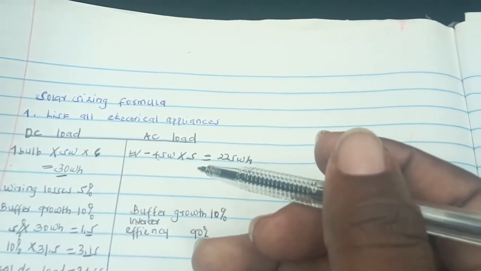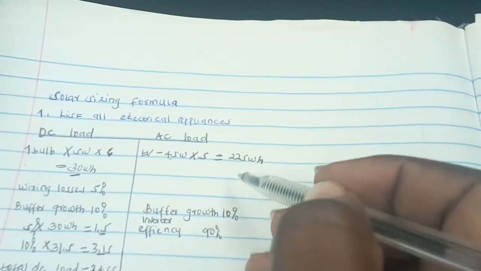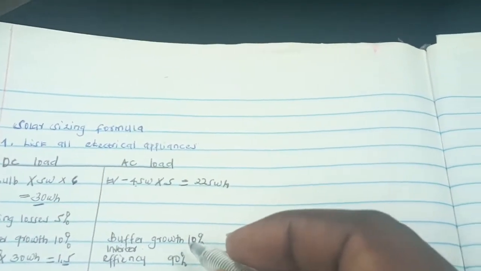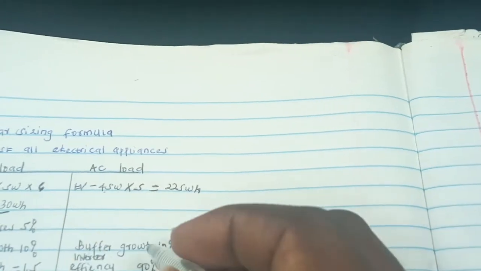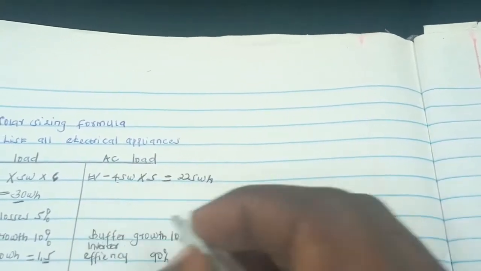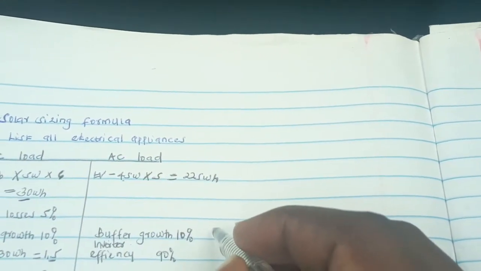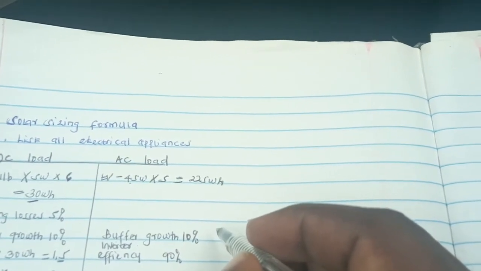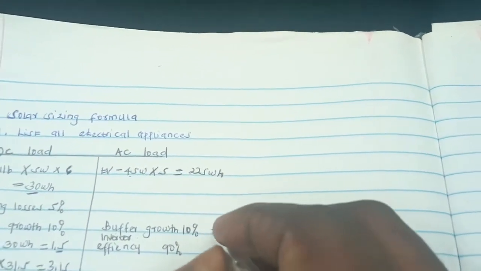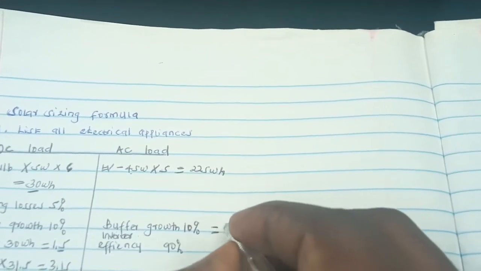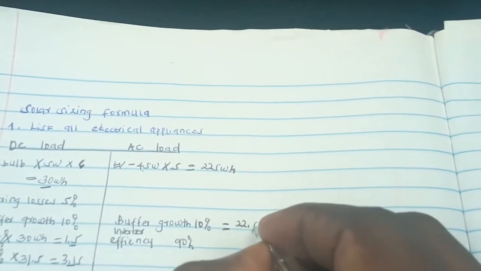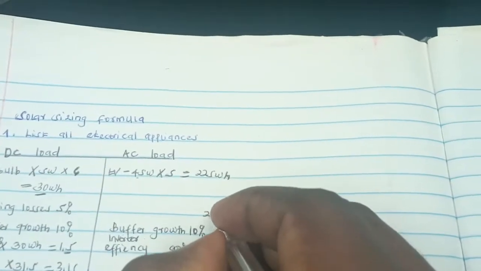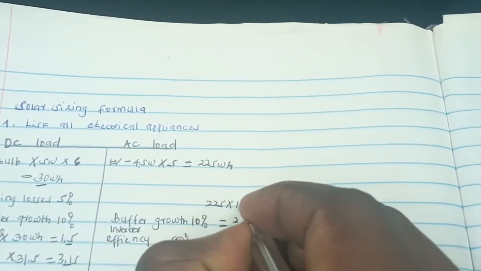So this is 225. We calculate our buffer growth as in DC. So 225 times 10%, we will get 22.5.